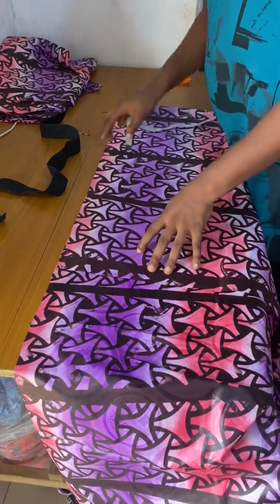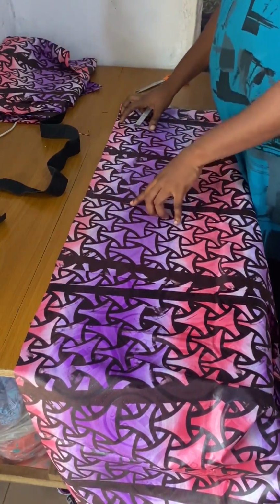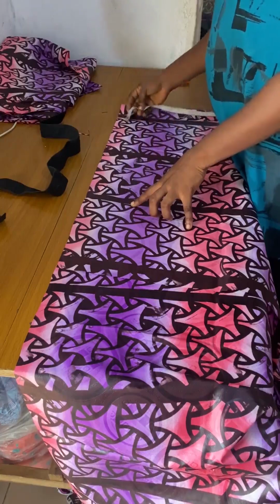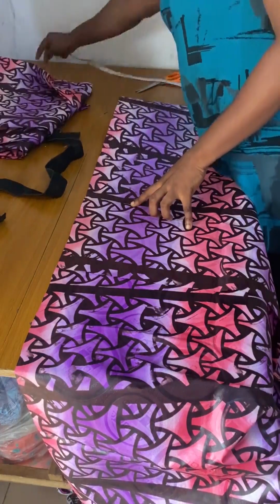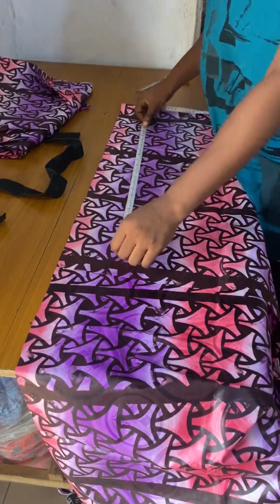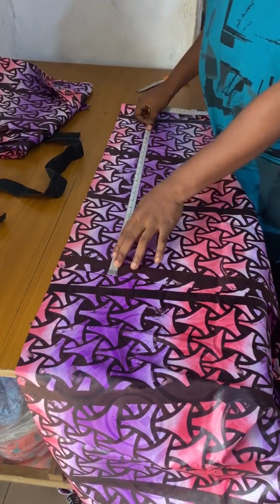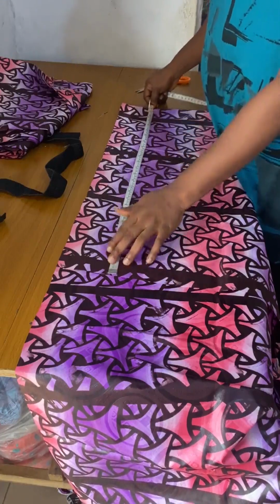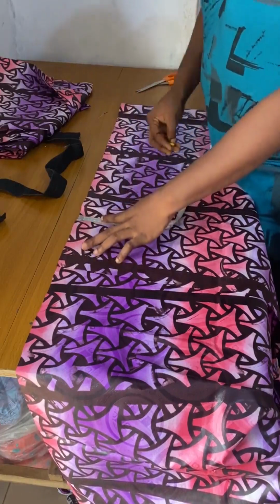But for this, I'm going to be marking out 5 inches by the hip measurement, and you are going to be adding extra allowance to it. For our hip now, our hip is 47. So that 47, you can make it like 50 inches by length and 5 inches by wideness.